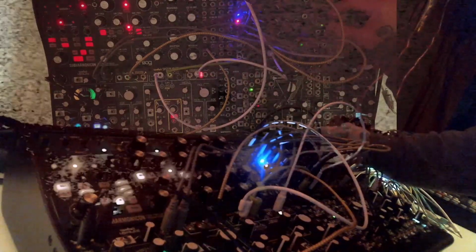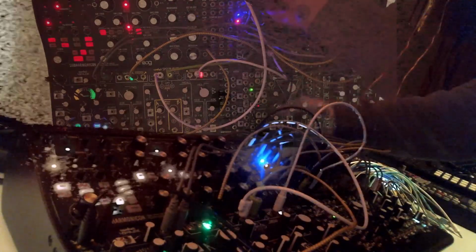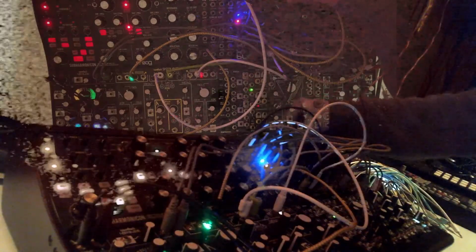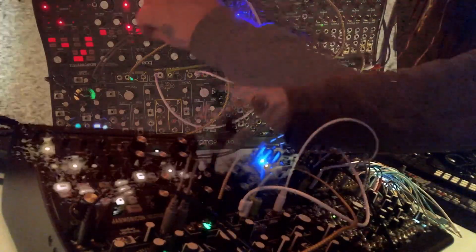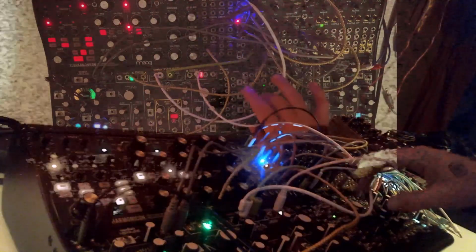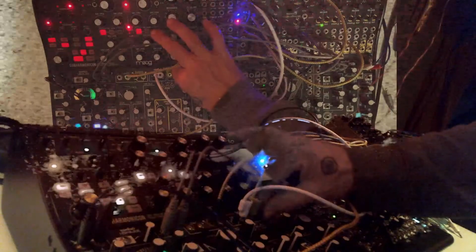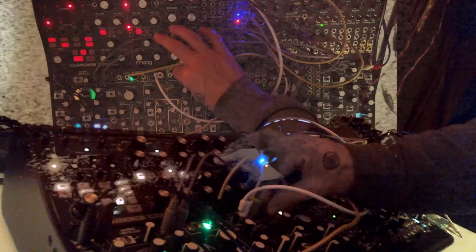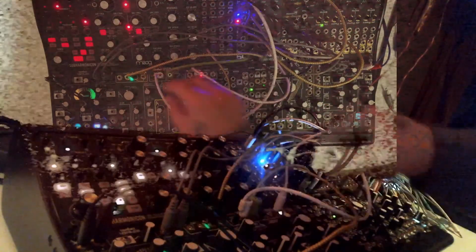So now if I turn up that VCO, we'll get the spectrophone output, or should at least. What in the heck is happening here? You're going in. There we go, look at that. You gotta turn all of it up.